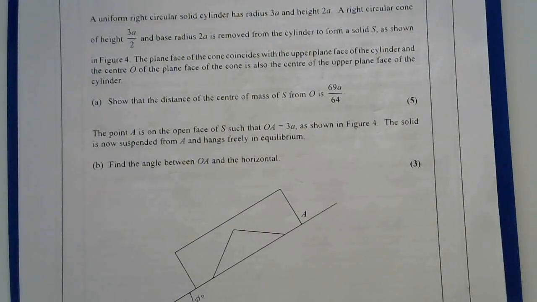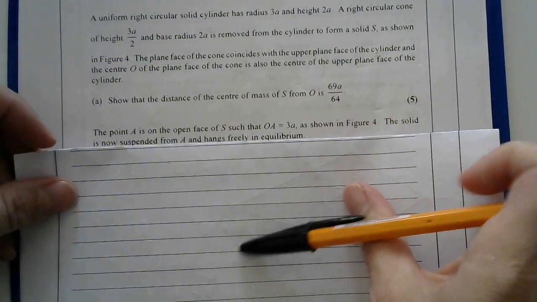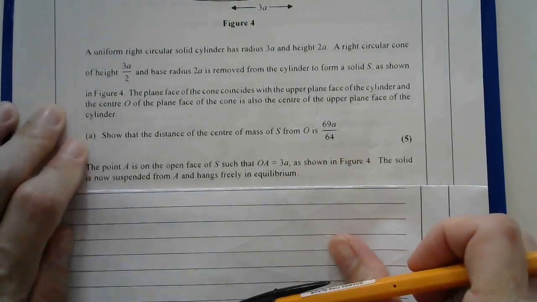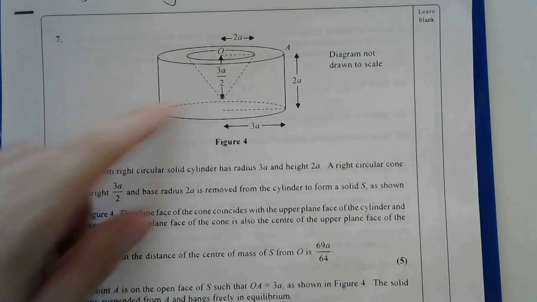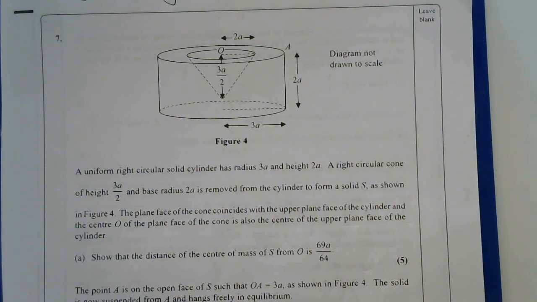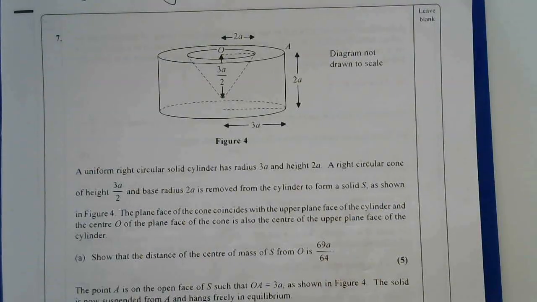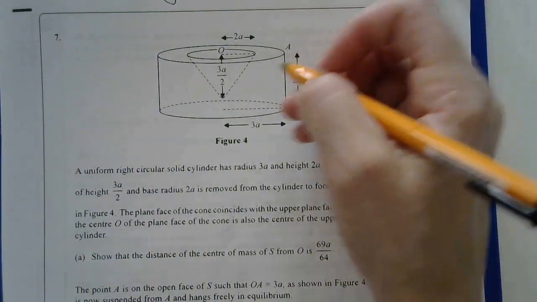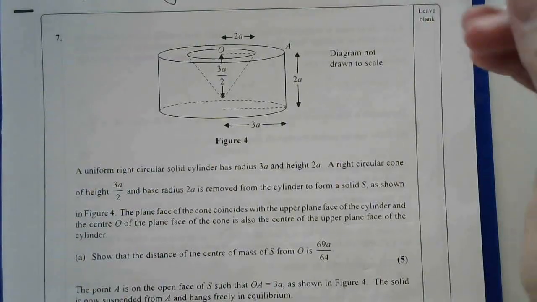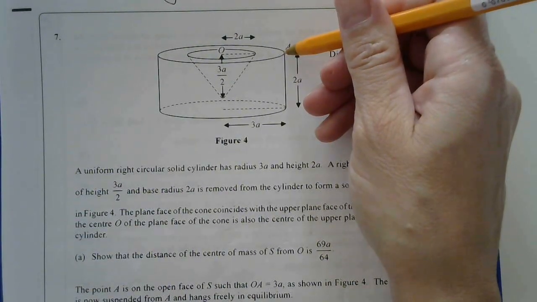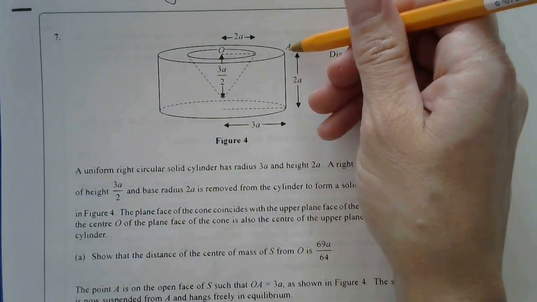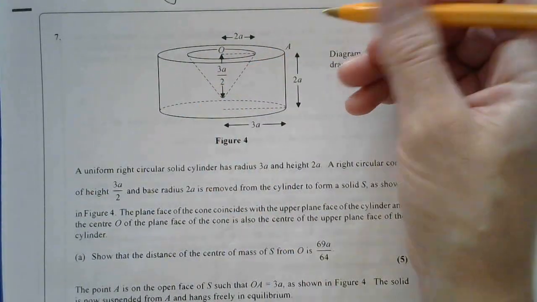So it would be a good idea for me to draw a simple picture of this looking from the side, and then I can draw in the vertical. I know that if this object is suspended from A, then the vertical will go through where the centre of mass of the object is.